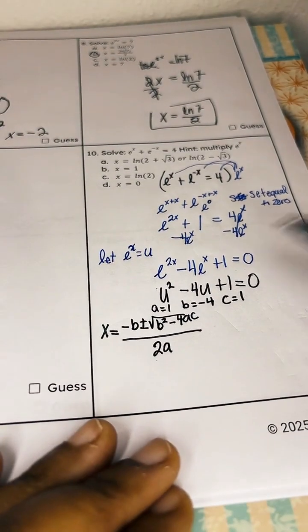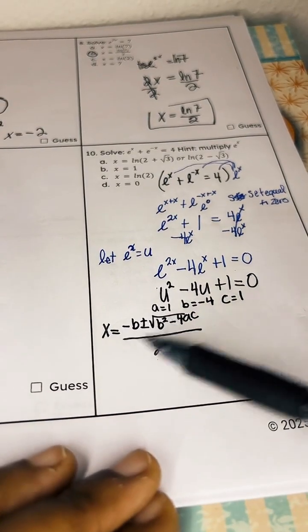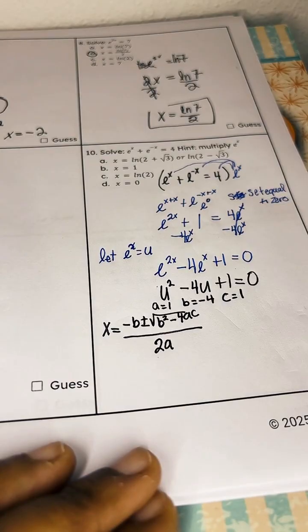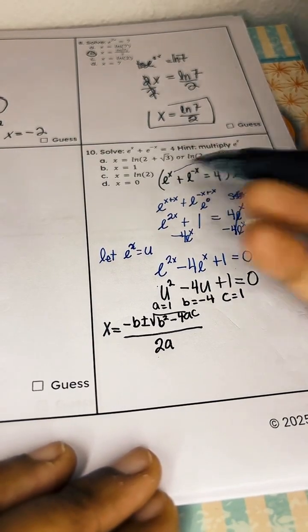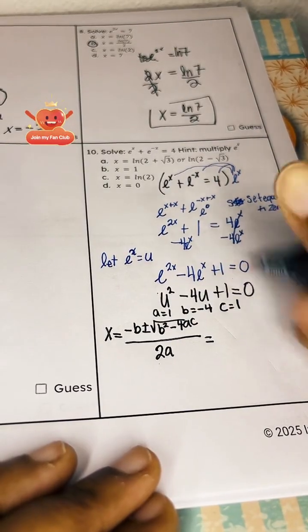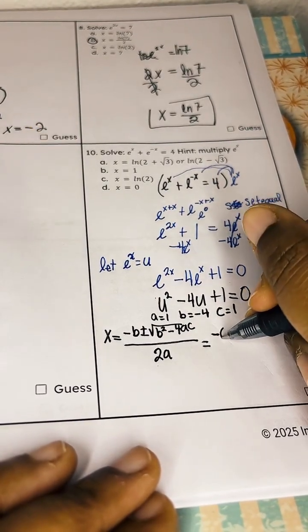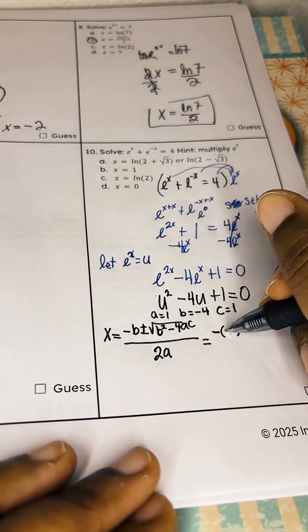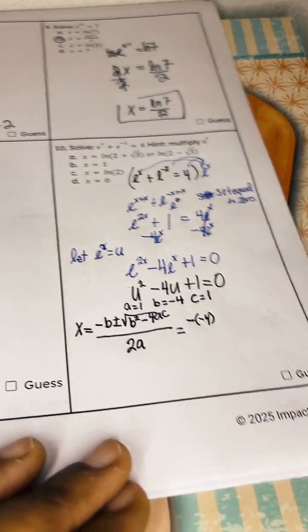So what we're about to do is use the quadratic formula in order to solve this, okay? To solve it, let me plug in. So we have -b, so I'm going to put negative. Make sure you put that parenthesis because the b is a -4. Thank you, Nina.